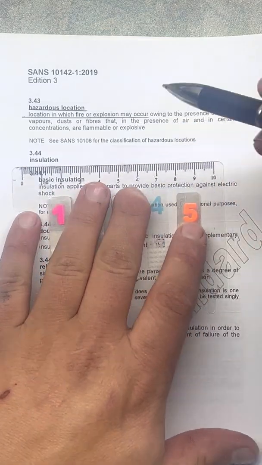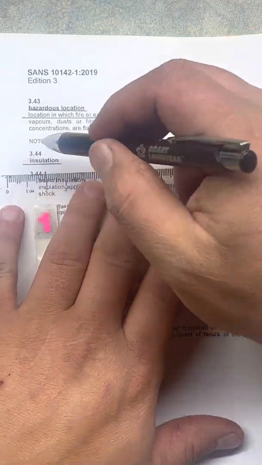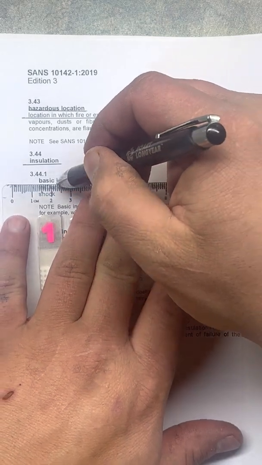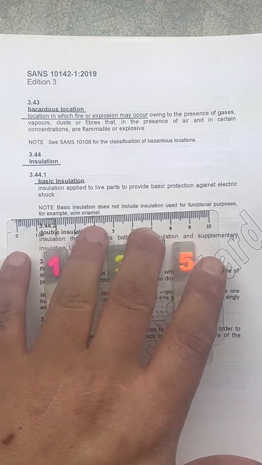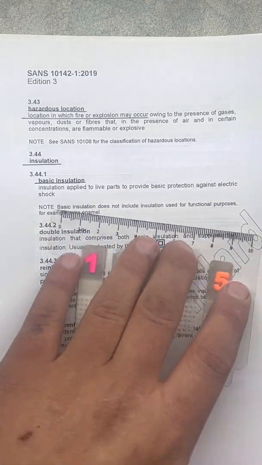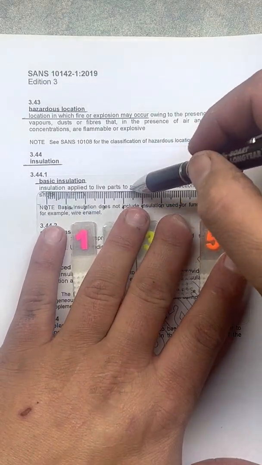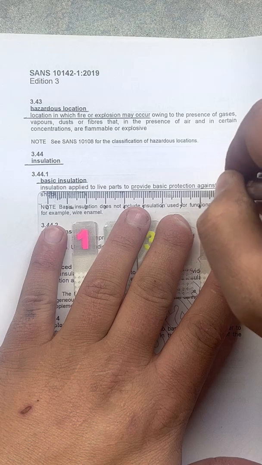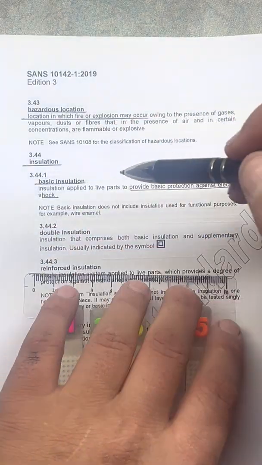We'll look at insulation. So first we look at basic insulation. That is insulation applied to live parts to provide basic protection against electrical shocks. So it provides only a basic protection against electrical shock.